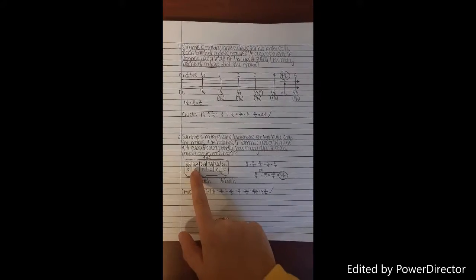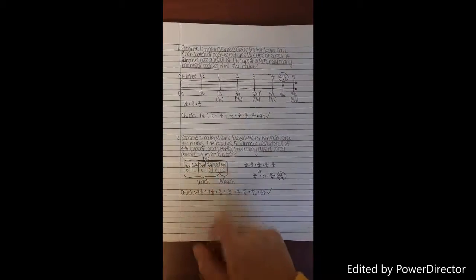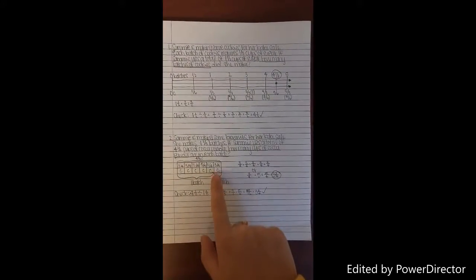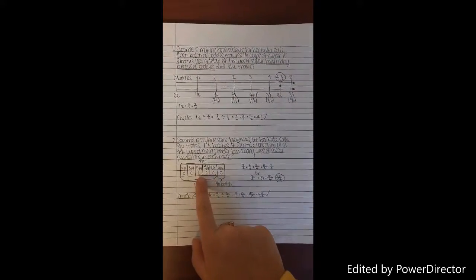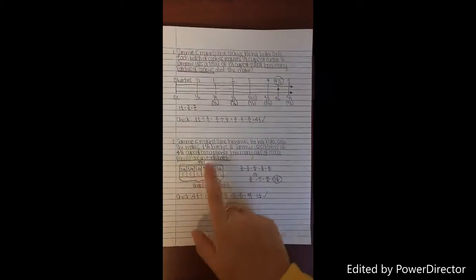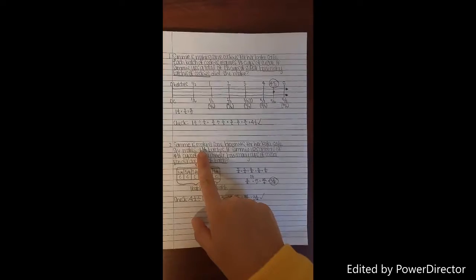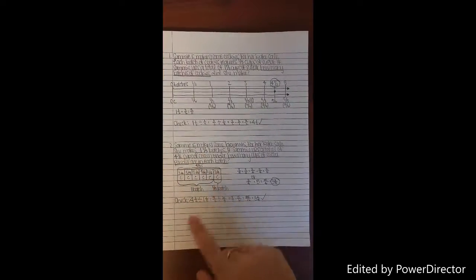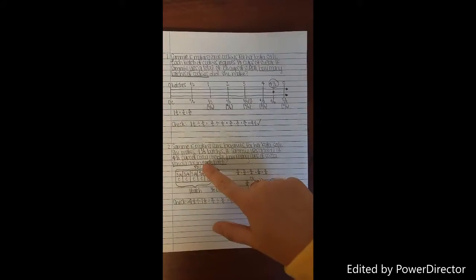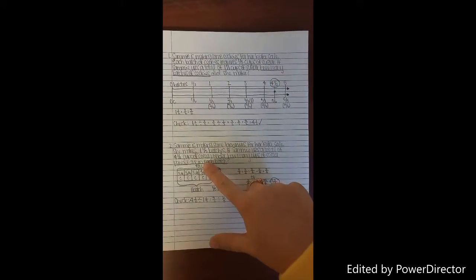So each of these little squares equals 1/5 of a batch. So there's 1/5 of a batch right there. And 5 of these, 5/5, equals 1 batch. And so she made 1 1/5 batches, so that's what these represent. And we know in these 1 1/5 batches, she used 4.5 cups.